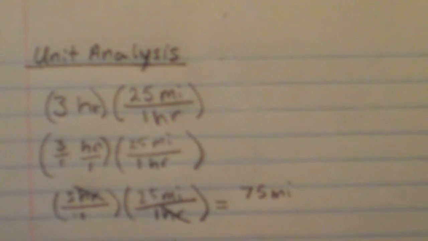And think of quarters: 25 cents, if you have 3 of them, you got 75 cents. So we'll go 75. There's no hours anymore, it's just miles. So we'll say miles. And then 1 times 1, no units, so it's just 1. So your answer here would just be 75 miles, because 1 can fit inside 75 times.